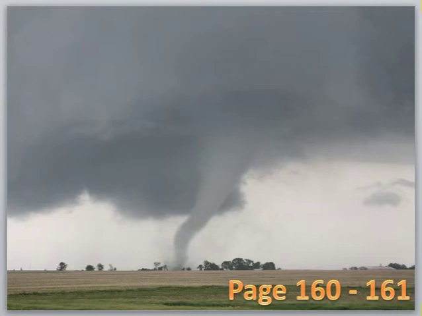The fourth word is rain gauge. Have you heard this word before? The next word is tornado. Have you heard this word before? And the final word is wind.